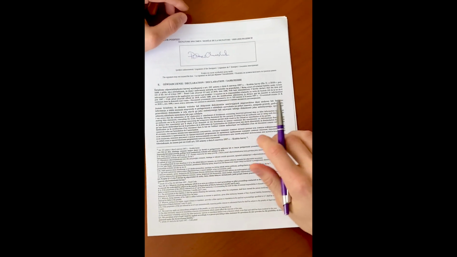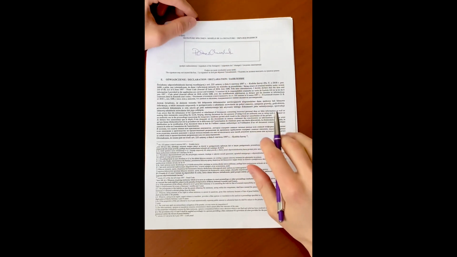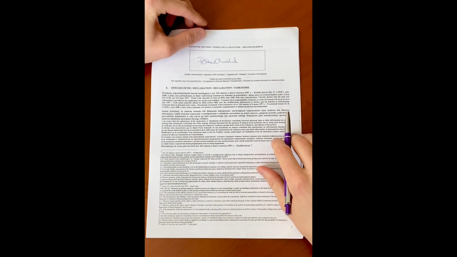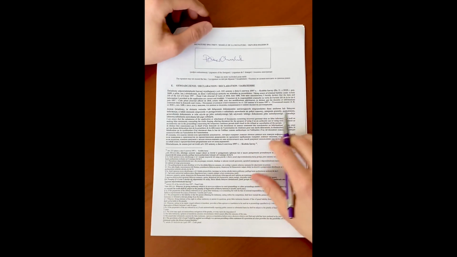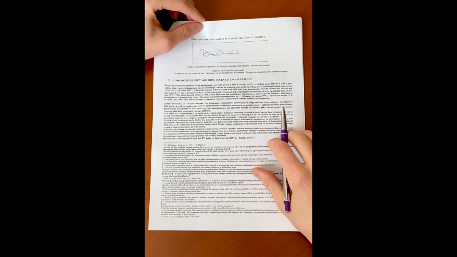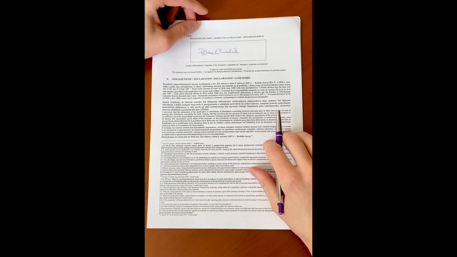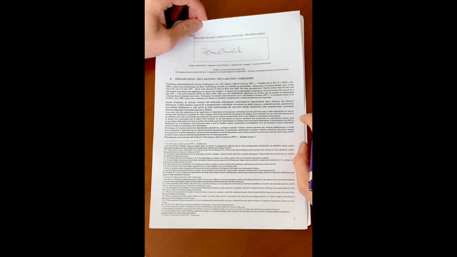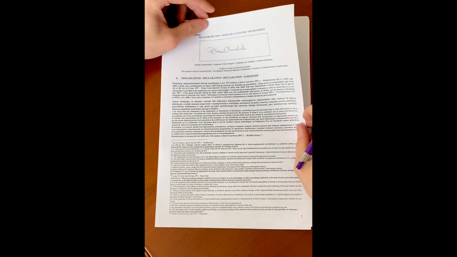Then on page number 7, you would have to put your signature, the signature that you're using for signing a contract, the signature that you're basically identifying yourself with. This sample will appear on your card when you receive a positive decision.